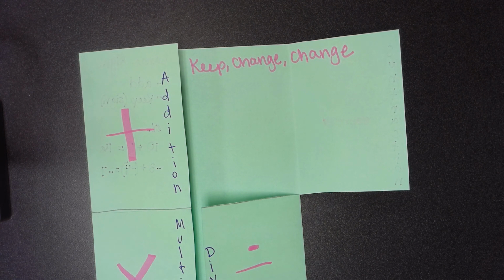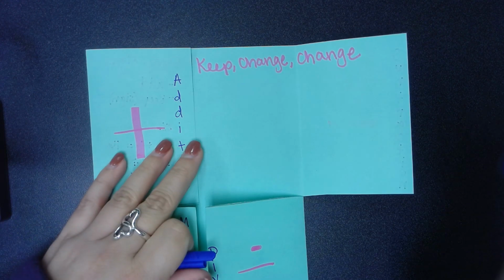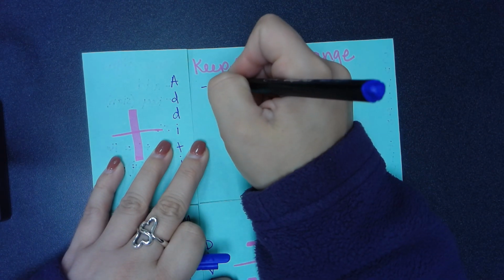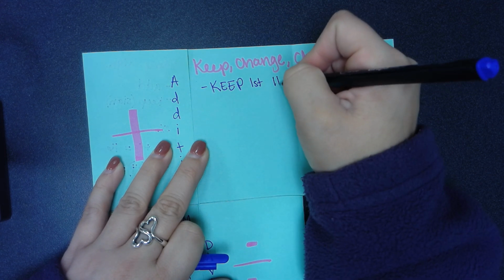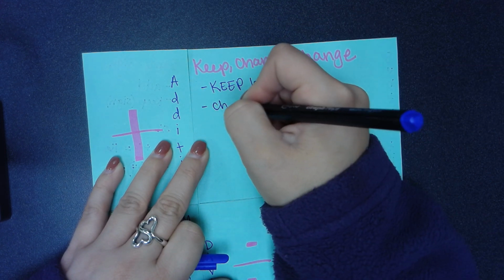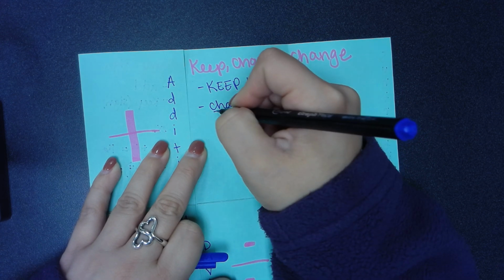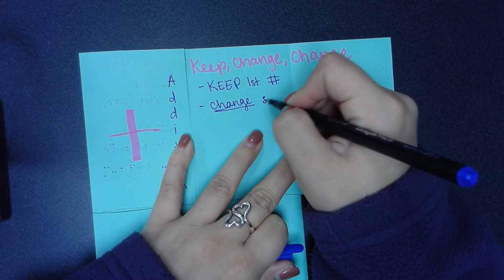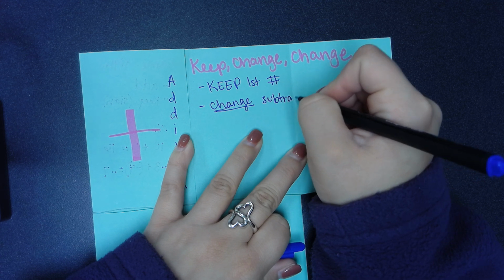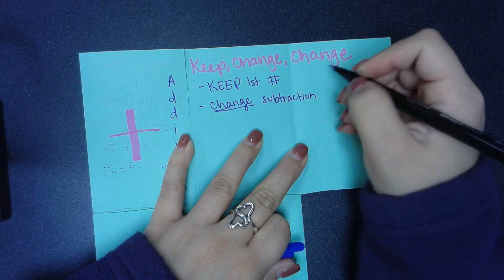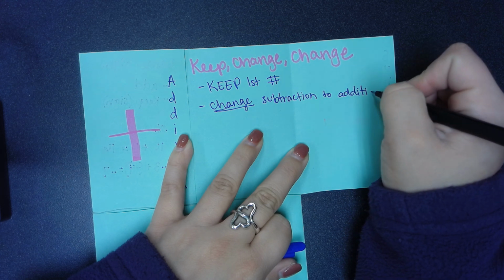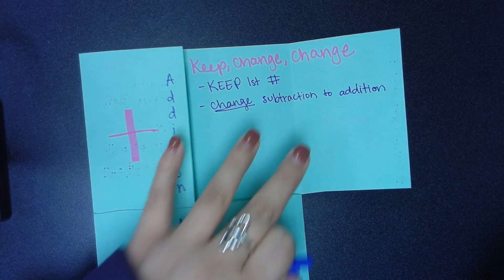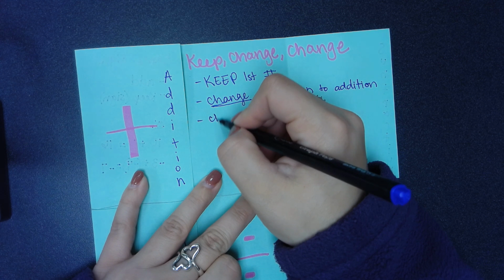Okay, so we keep the first number, right? Keep first number. Change subtraction to addition. And then we change the sign.